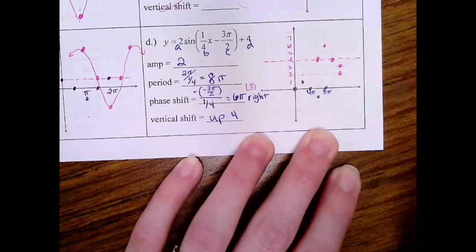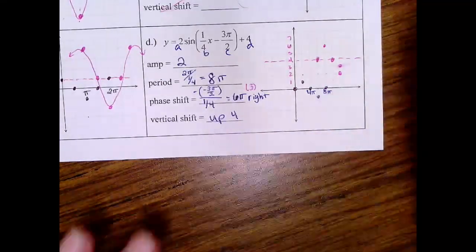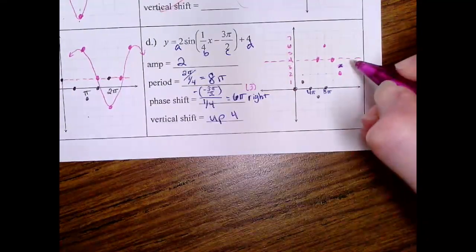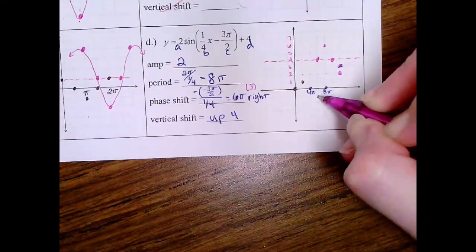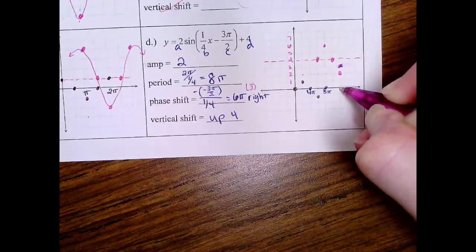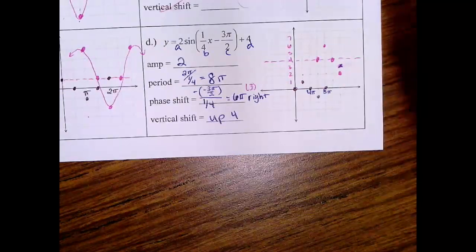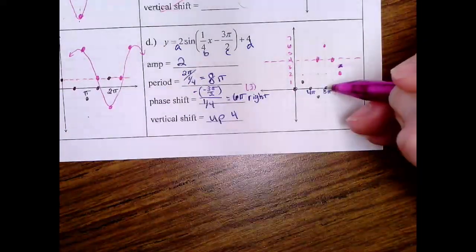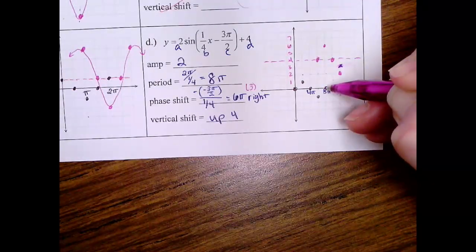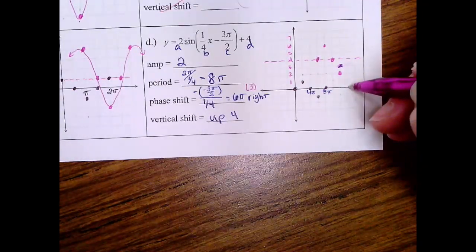This one's not right. I'm going to ignore that little dot. And then your last dot would be times 2, over 3, up 4. I was getting myself confused. And then this one, times 2, over 3, up 4.